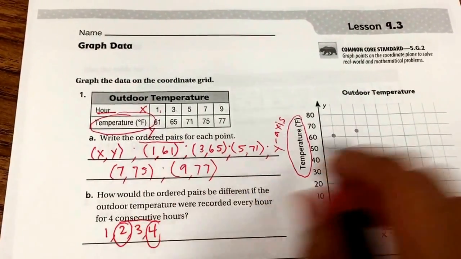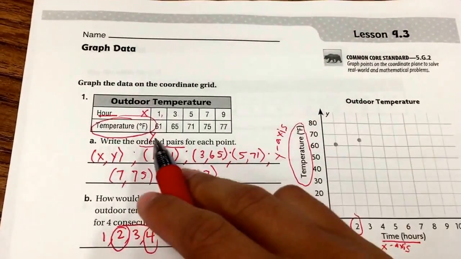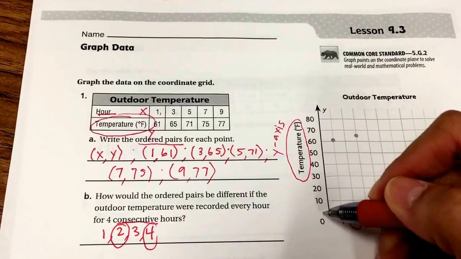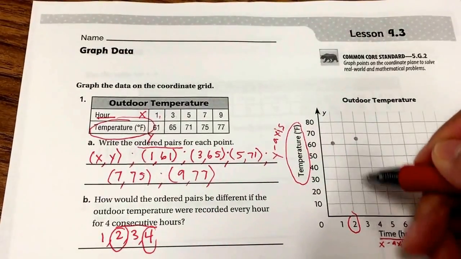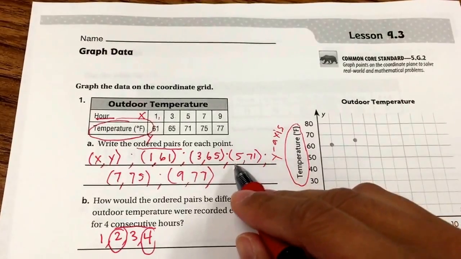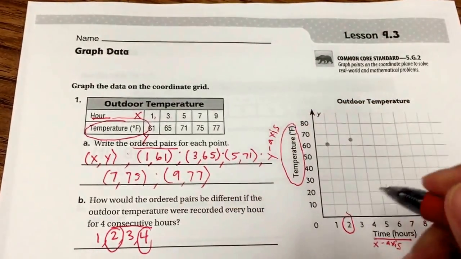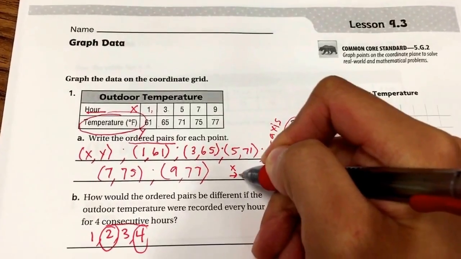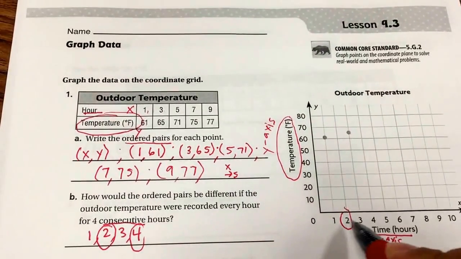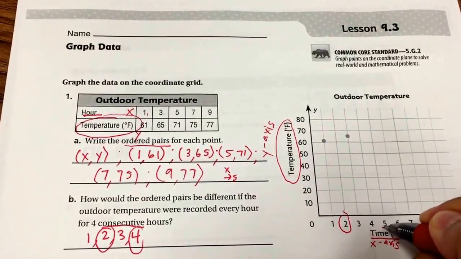Let's finish graphing the rest of these. Look at how they did this one: 1, 61, and 3, 65. Let's graph this one. If our x is 5, that tells us to go right 5 times. So we'll go 1, 2, 3, 4, 5. We'll be along here.